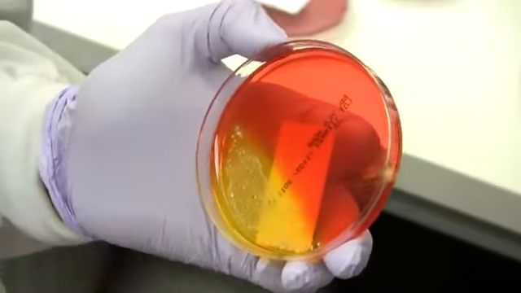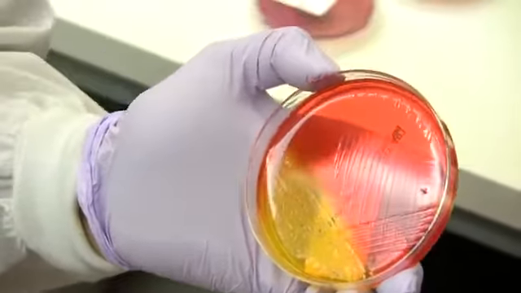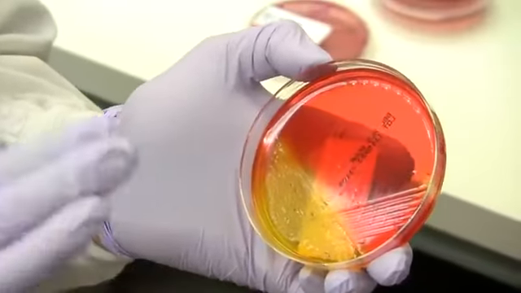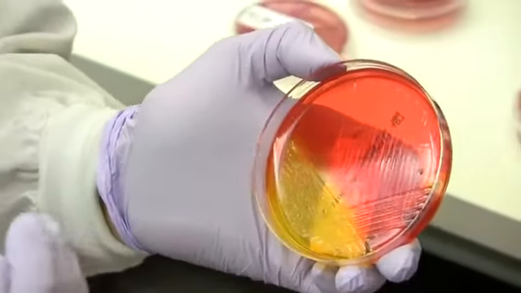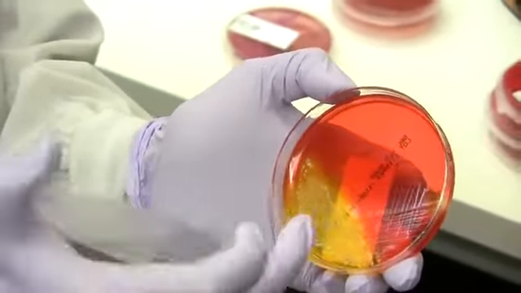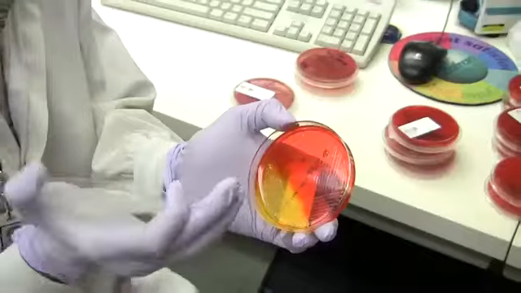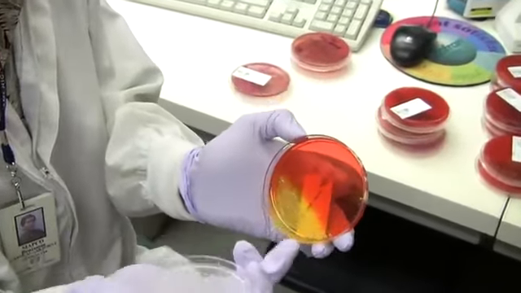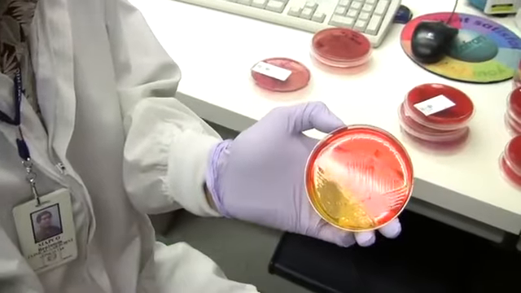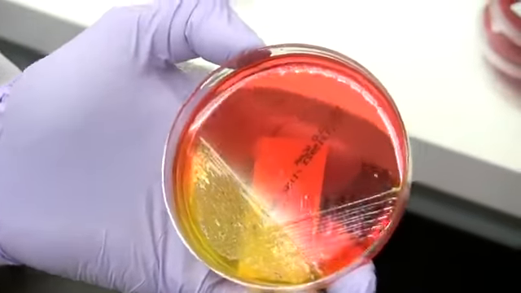If there is Salmonella in here, the Salmonella is going to use the lysine and it's going to increase the pH. Then because of the phenol red indicator in here, the increase in pH is going to make the colony red. And so it happens that here you don't have any red colonies, so I would say right away that these are just the usual flora of the stool, lactose fermenters.